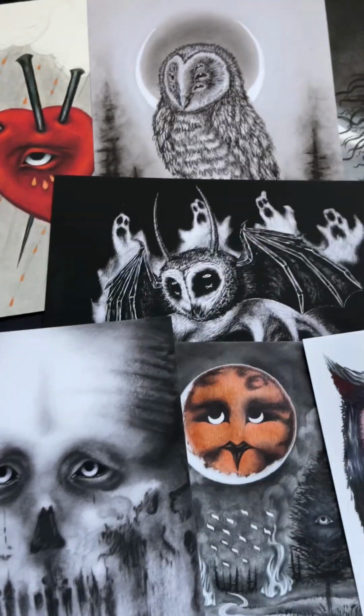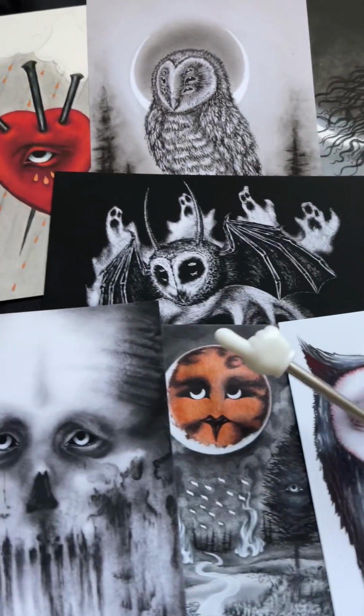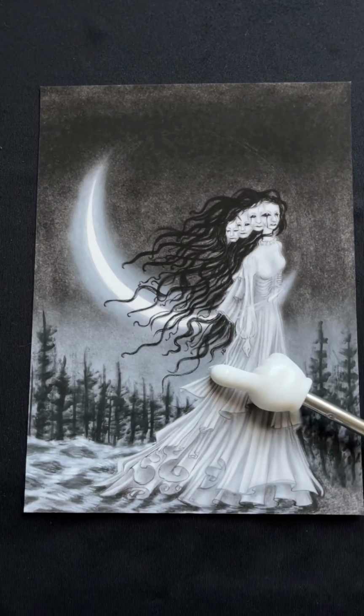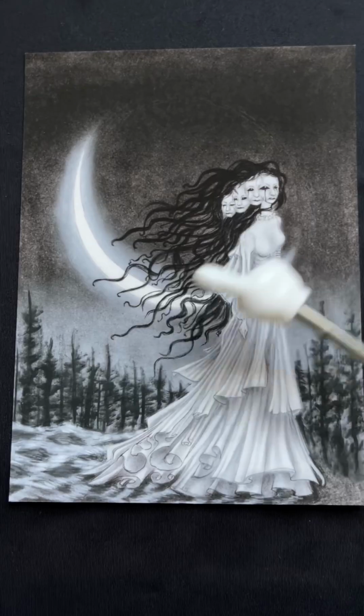Hi, this is a quick video about these 7 prints right here. I want to talk about how these have Mexican influence on them. Starting with the most obvious piece with Mexican influence here, this one is titled Llorona.